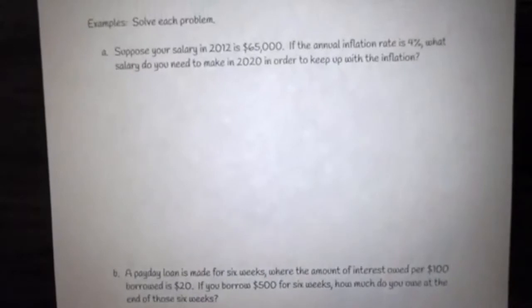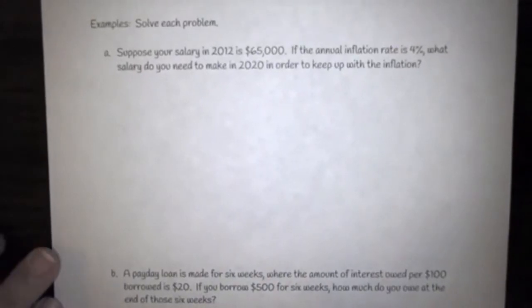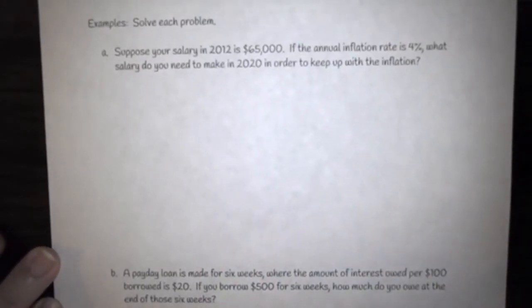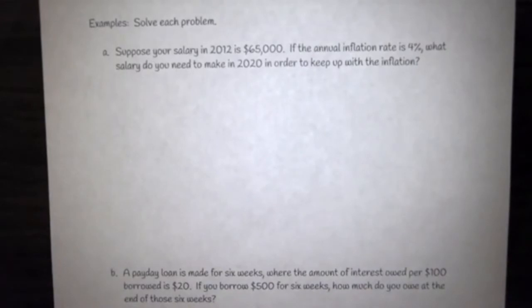Alright, so let's look at a couple different types of problems or ways that these could be worded. In this one it says, suppose your salary in 2012 is $65,000. If the annual inflation rate is 4%, what salary do you need to make in 2020 in order to keep up with the inflation? So this is actually a compounding problem.